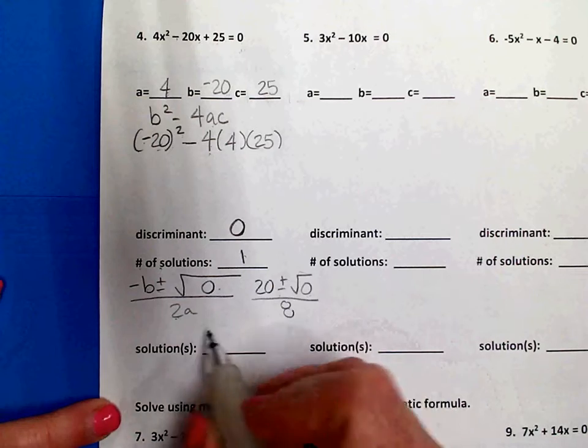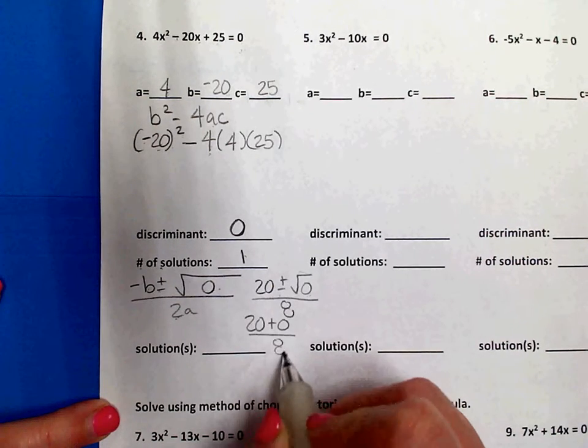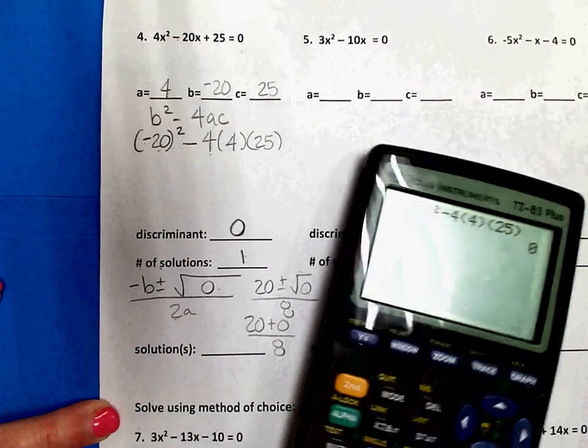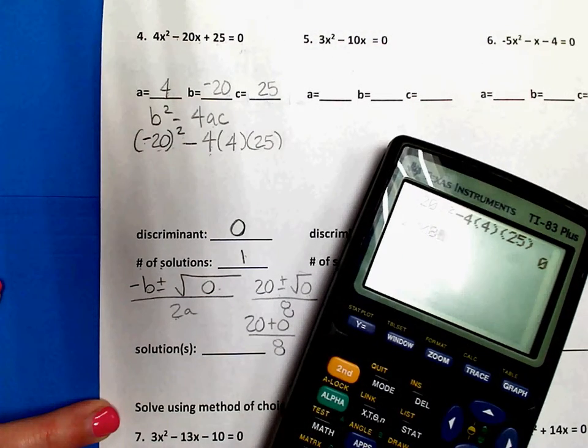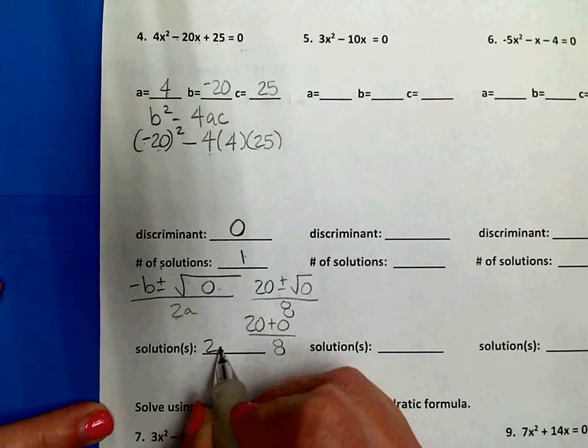So that's why there's only going to be one solution. So my solution is 20 plus 0 divided by 8. So 20 divided by 8 is 2.5. My answer for x is 2.5.